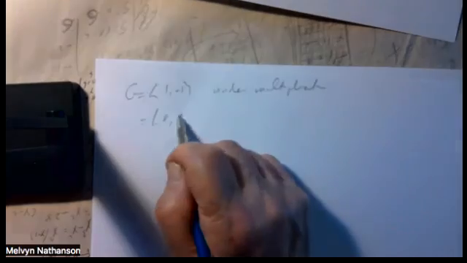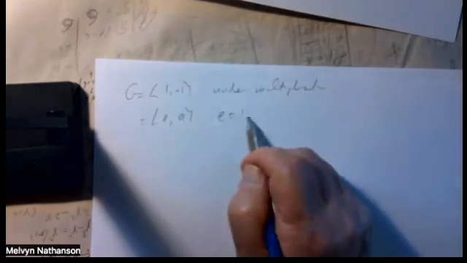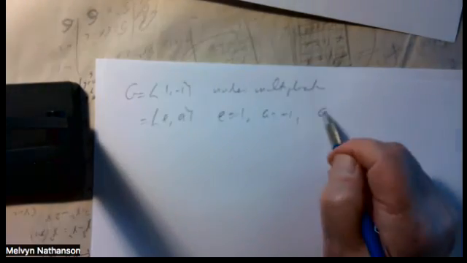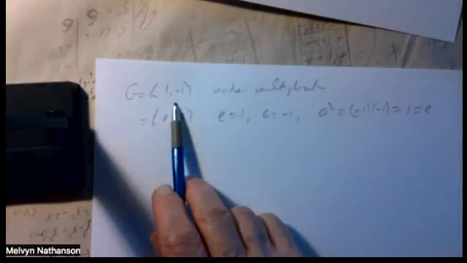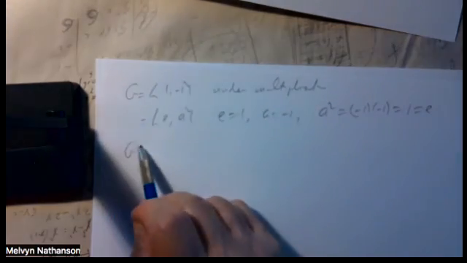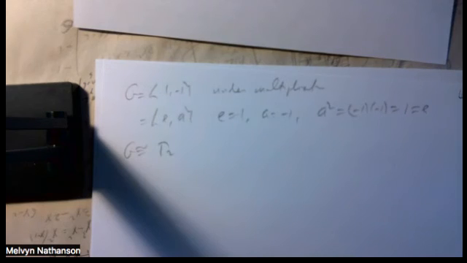So this is like E, A, where E is 1, A is -1, and A squared, which is -1 times -1, is +1, which is E. This is a cyclic group with two elements. This G is isomorphic to gamma 2. So if you just think of the numbers 1 and -1, that's an example of a cyclic group of order 2.